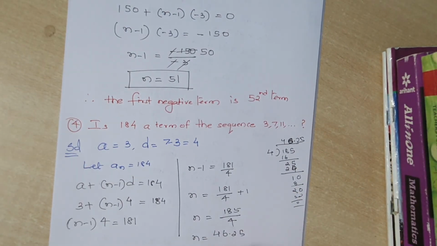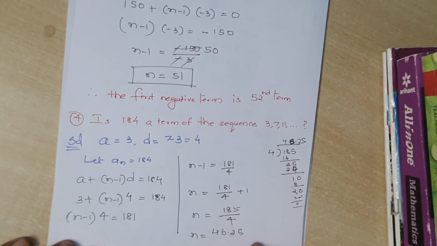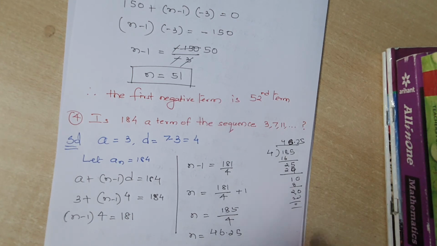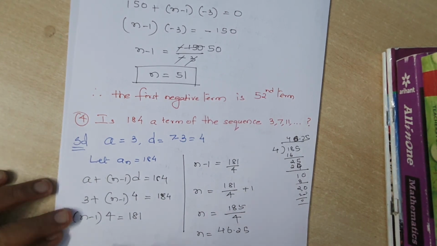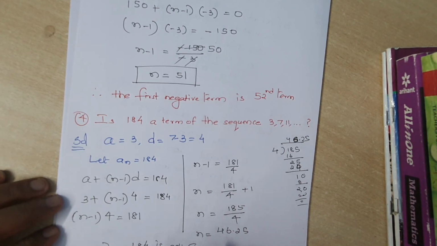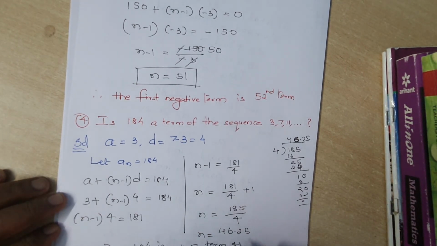So I told you number of terms cannot be in decimals. Number of terms ഒന്നെങ്കിൽ ഒന്നായിരിക്കണം അല്ലെങ്കിൽ രണ്ട്. If it is 1, 2, 3, 4, 5, 6, it can be any natural number, but this is a decimal. So n decimal ആവാൻ പറ്റിയ number of terms ഇല്ല. So we say that 184 is not a term of the given AP.